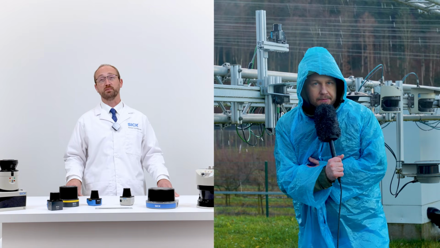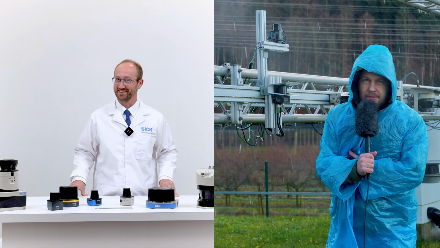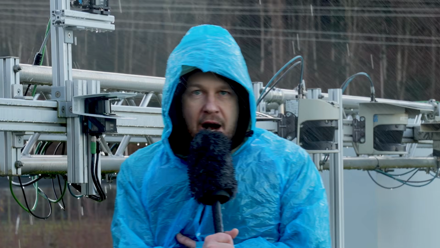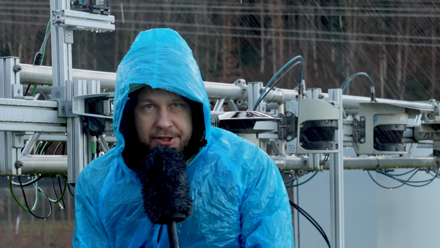Well, they look like they're holding up pretty well. You, on the other hand. I don't think I would pass a water ingress test like these sensors would.